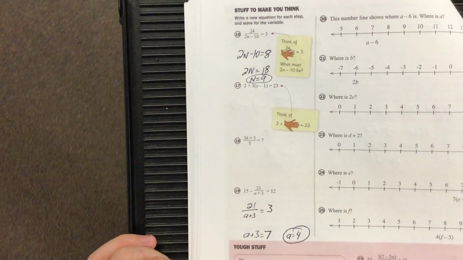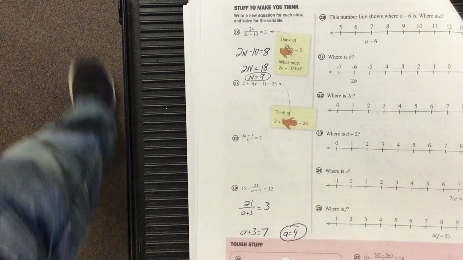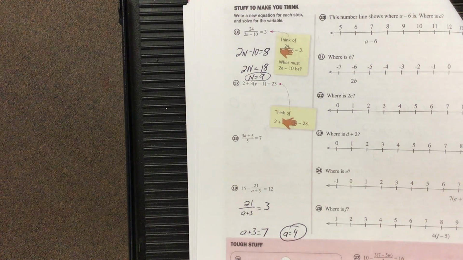Okay, you try 17 and 18. See what you get.